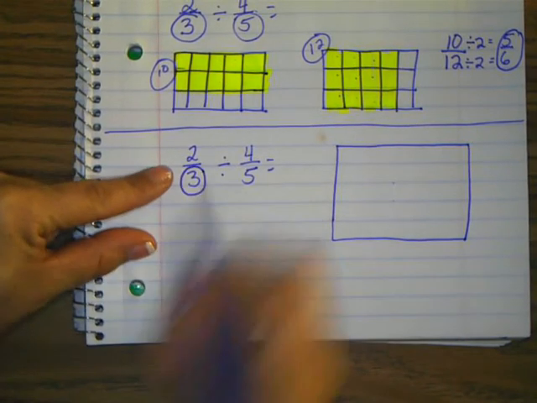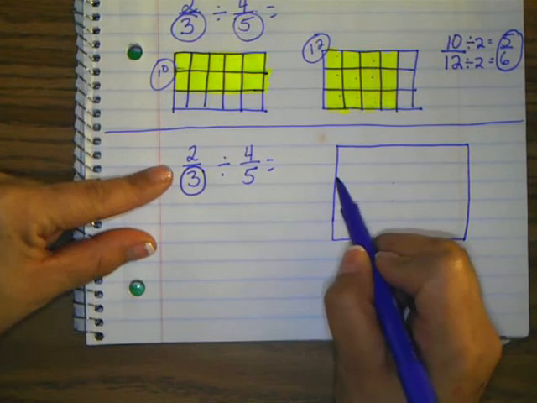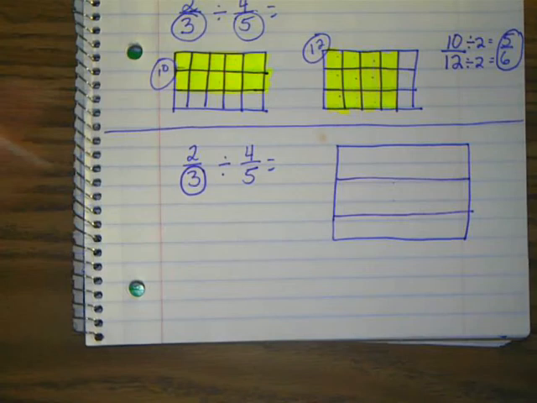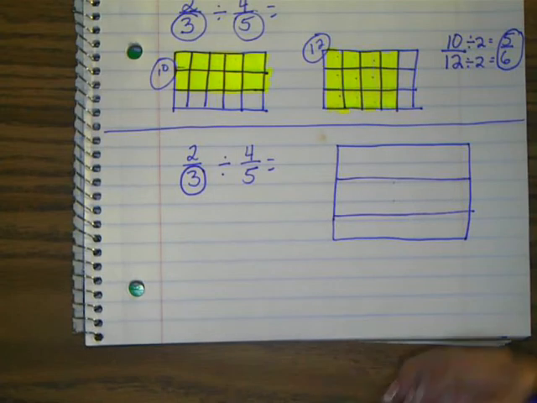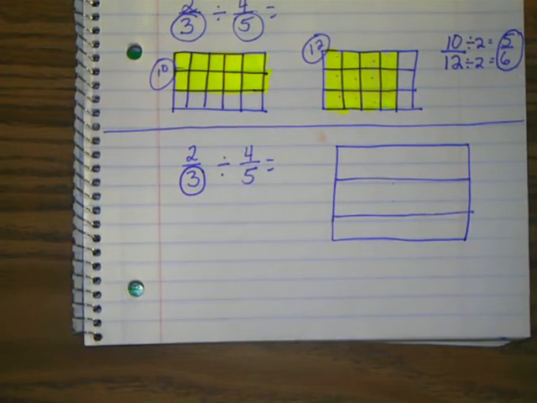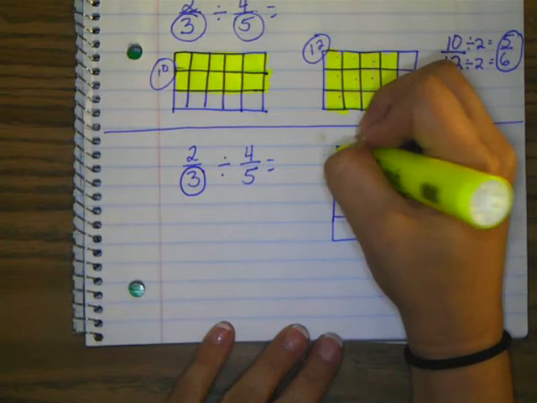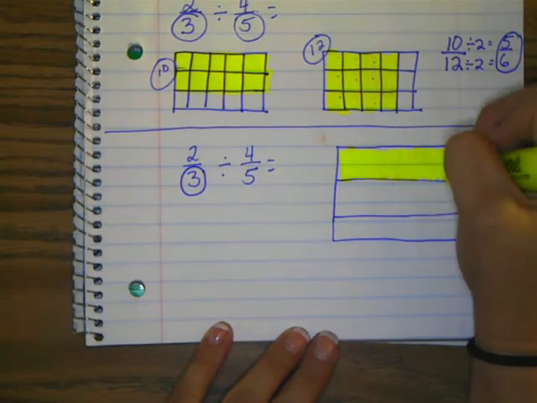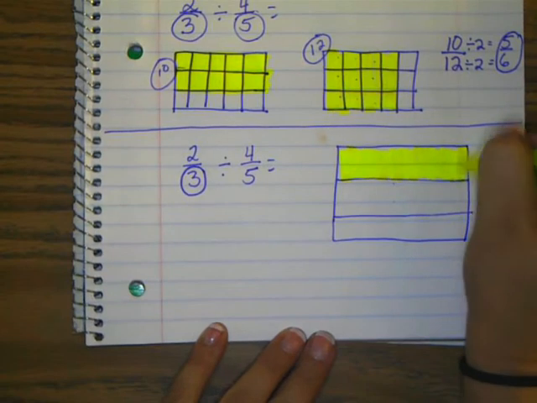So, we're going to do 2/3 divided by 4/5. Oh, we just did that. But that's okay. We're going to do it using one rectangle. So you're going to just draw your box. The first thing is you're going to split it horizontally into thirds.